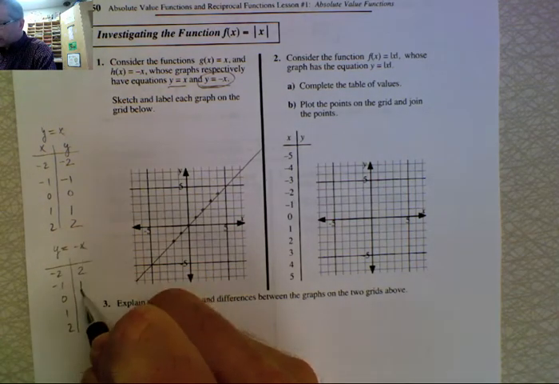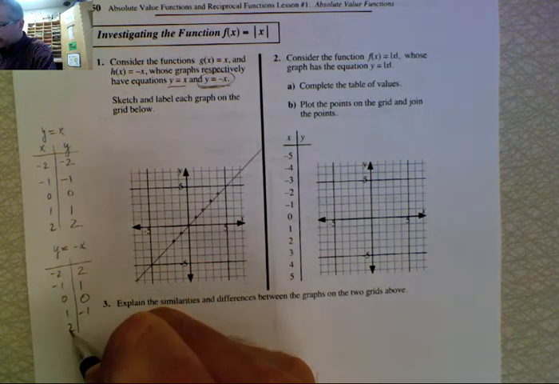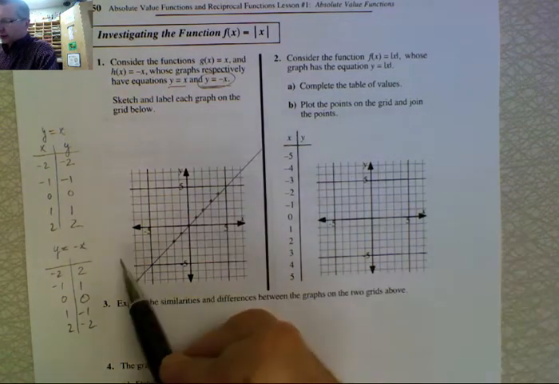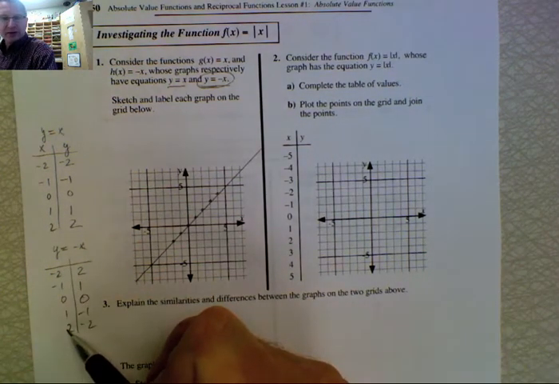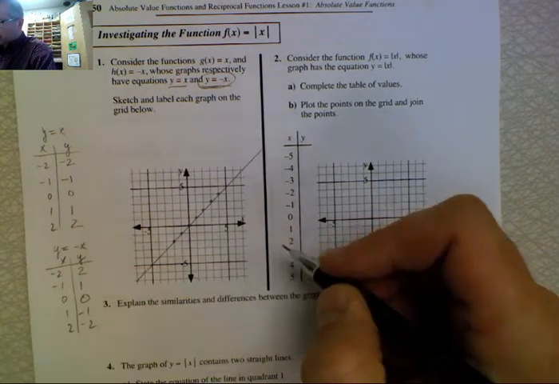Negative 1 becomes positive 1. 0 stays the same. 1 becomes negative 1, and 2 becomes negative 2. So essentially what you're doing is you're changing the sign of the x values to get the y values.